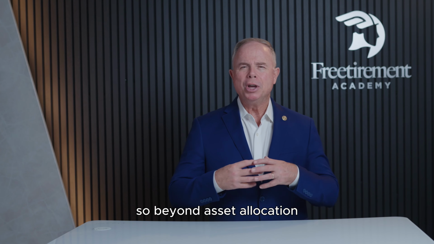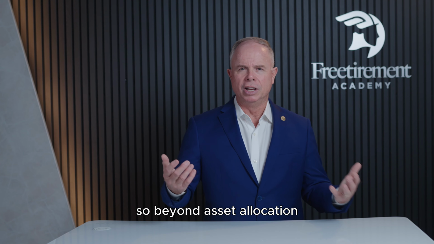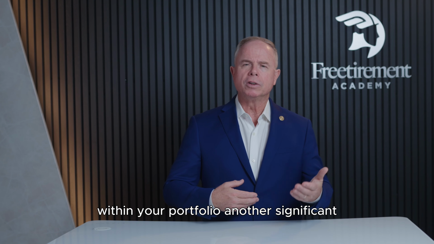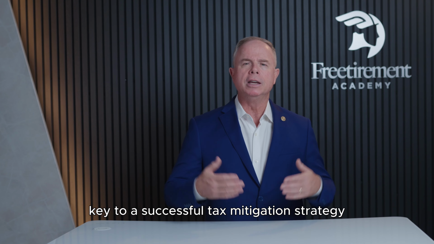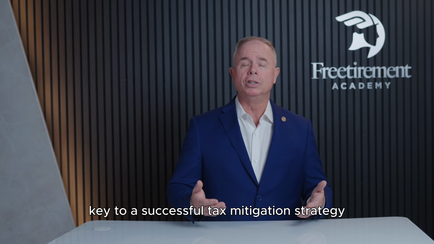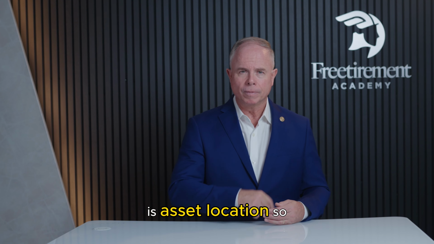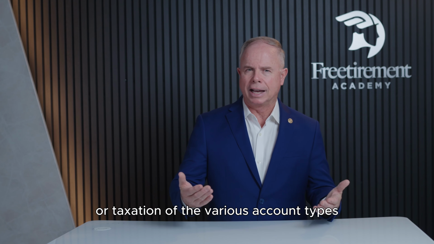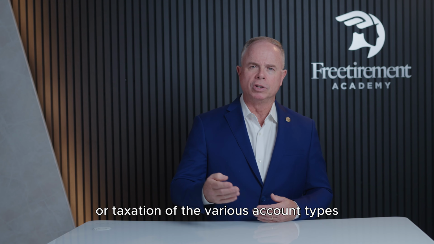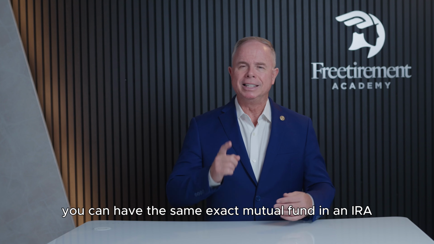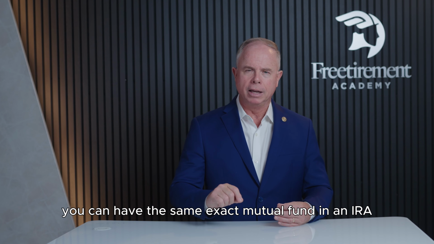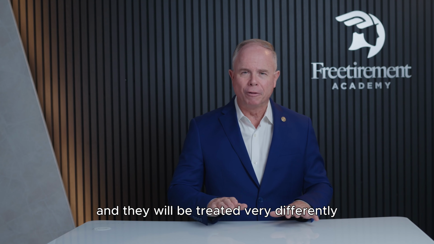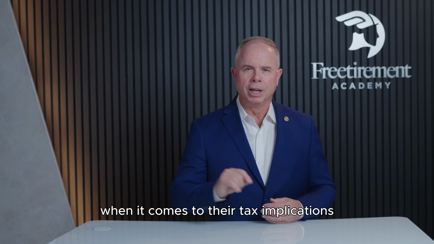So beyond asset allocation, defined as how you choose different asset classes within your portfolio, another significant but often overlooked key to a successful tax mitigation strategy is asset location. Asset location explores the registration or taxation of the various account types. You can have the same exact mutual fund in an IRA versus a brokerage account, and they will be treated very differently when it comes to their tax implications.